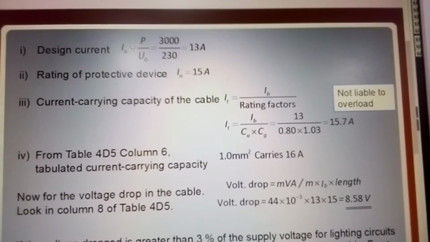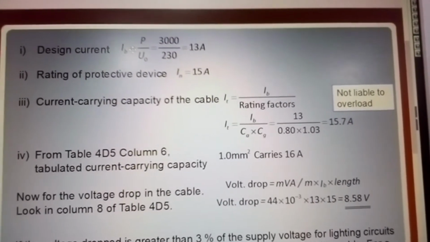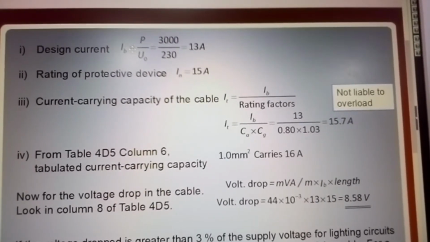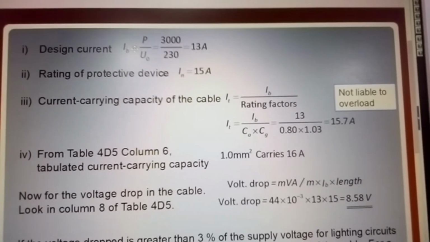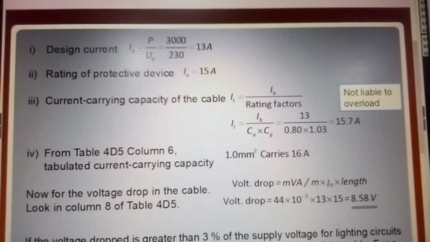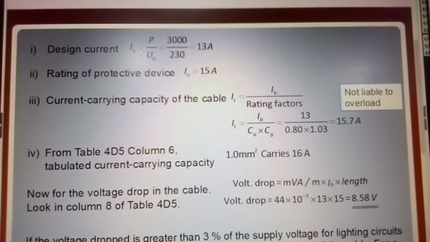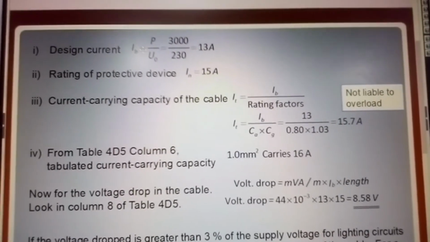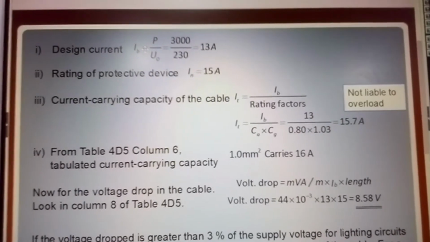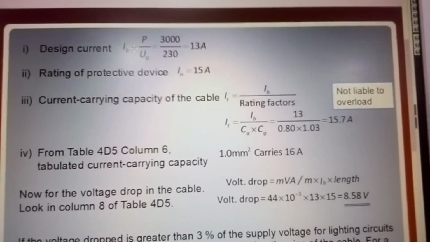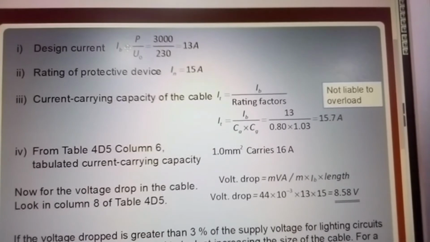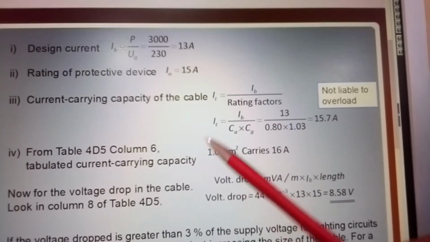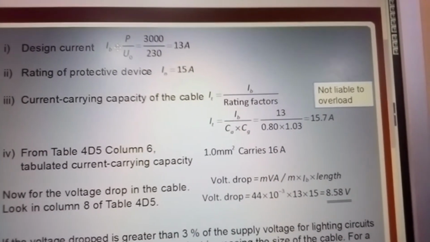And again, gives us 15.7 amps. Now from table 4D5, column 6, tabulated current carrying capacity, 1mm cable carries 16 amps. So we know that 1mm cable carries 16 amps over the distance.